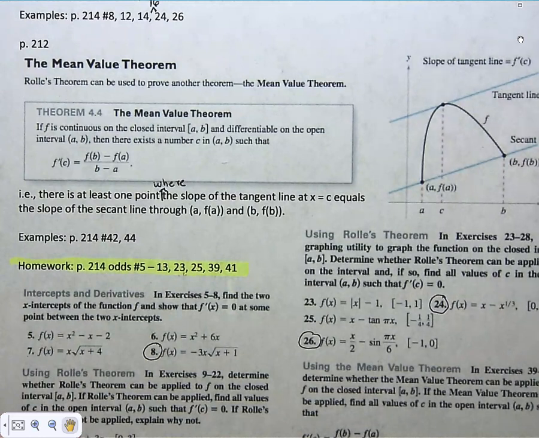All right, the mean value theorem has the same beginning conditions. The function has to be continuous on a closed interval from A to B, and it has to be differentiable on an open interval from A to B. And those are the only two requirements. If those two things are true, then there is some number C in between A and B such that f prime of C equals f of B minus f of A over B minus A.